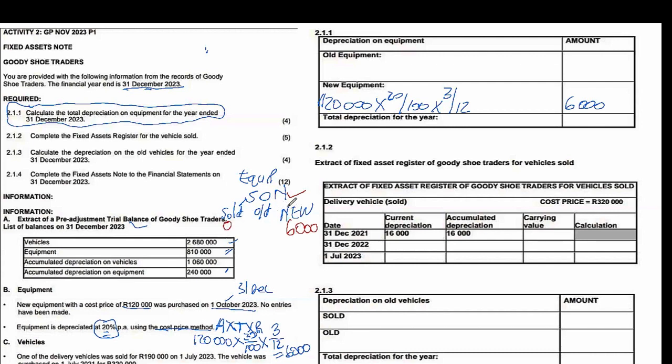Every time, whether we are calculating the depreciation of a new asset or a sold asset, you need to calculate depreciation on old. Whether you sold an asset or you bought an asset, the depreciation of your old is always required. Remember, our formula for the cost price method is ART: amount times rate times time.